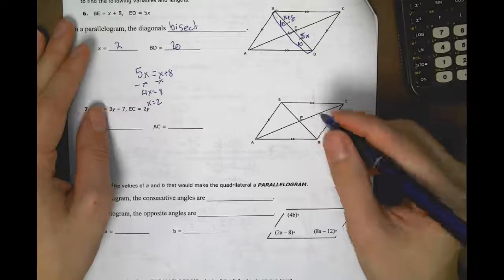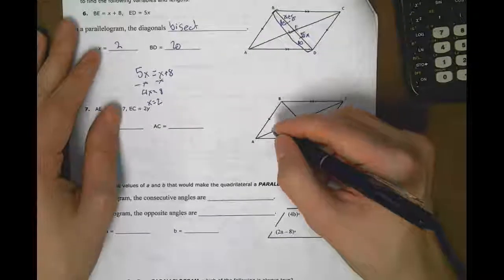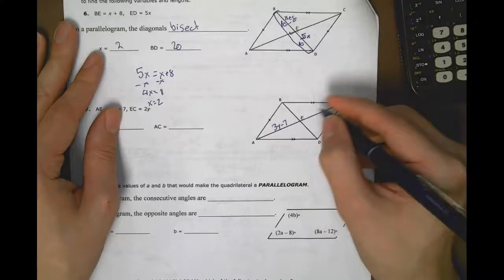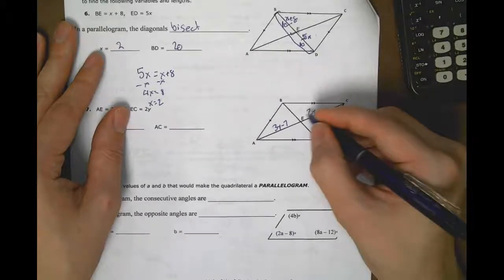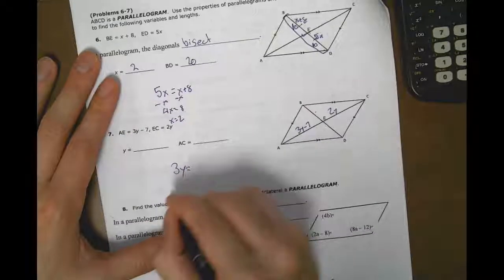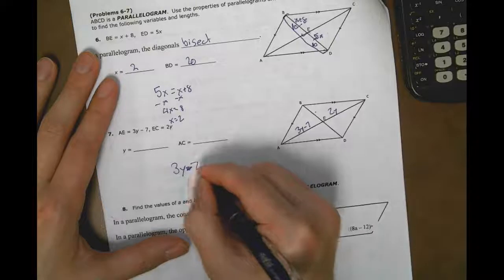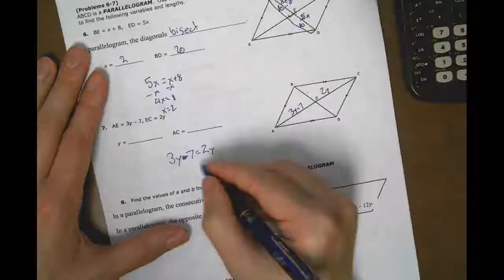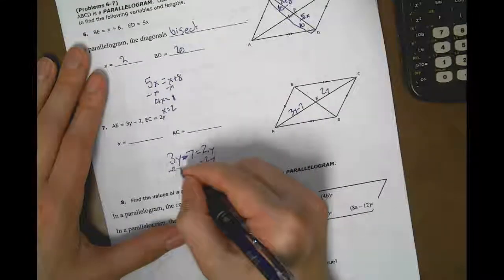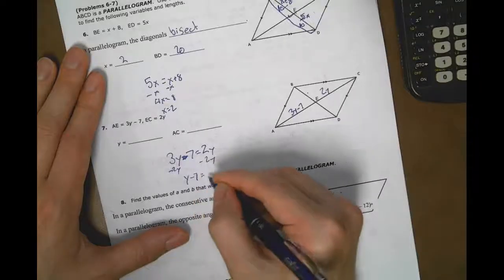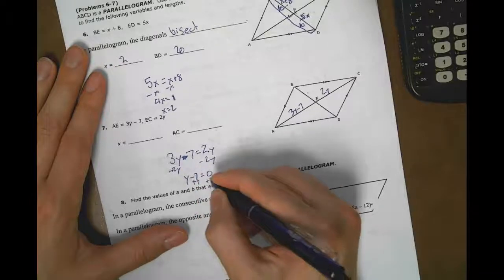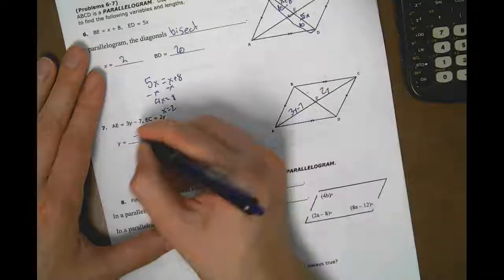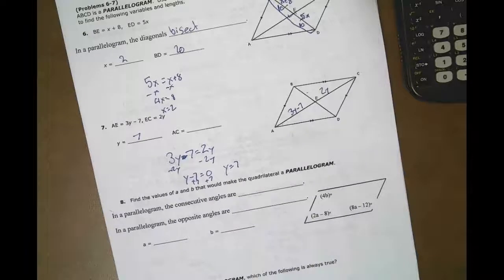All right, AE is 3y minus 7, and then EC is 2y. These diagonals bisect each other, so 3y minus 7 is equal to 2y. Subtract 2y from both sides, and we get y minus 7 is equal to 0. Not very helpful, but we can move the 7 over, and we get y is equal to 7 units.